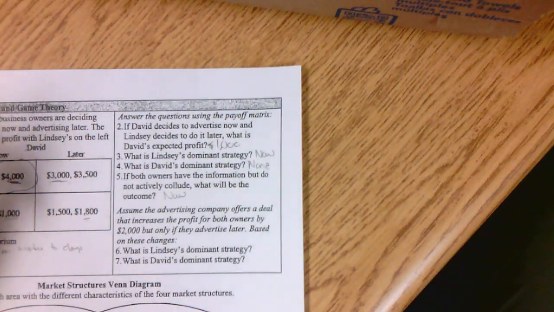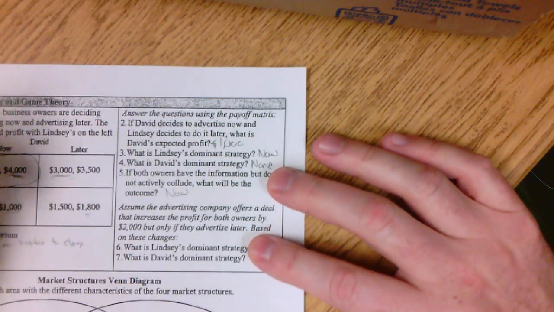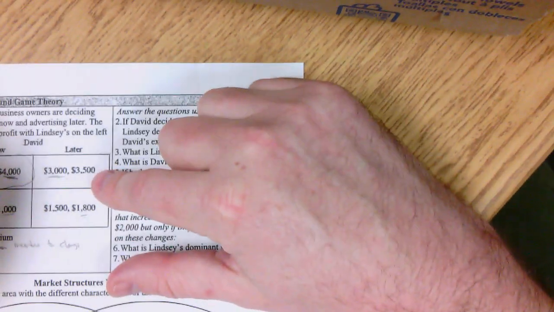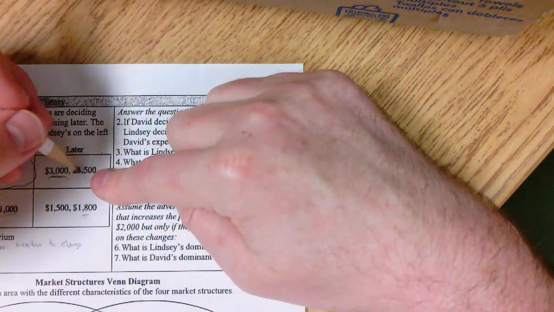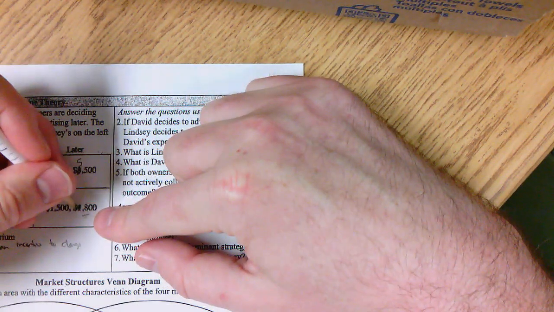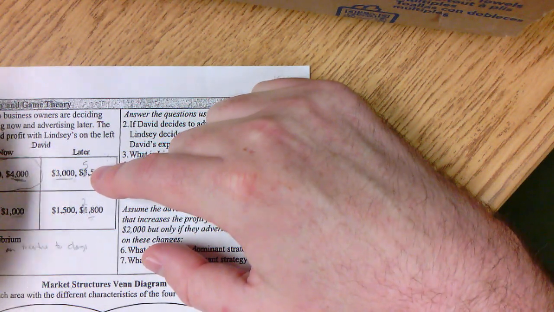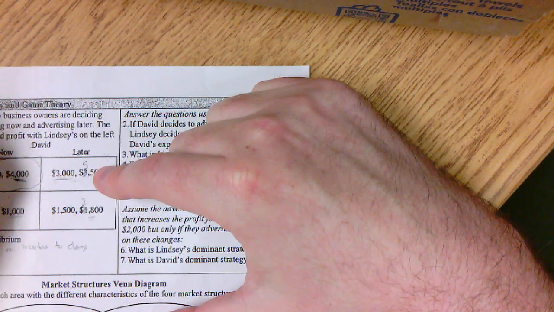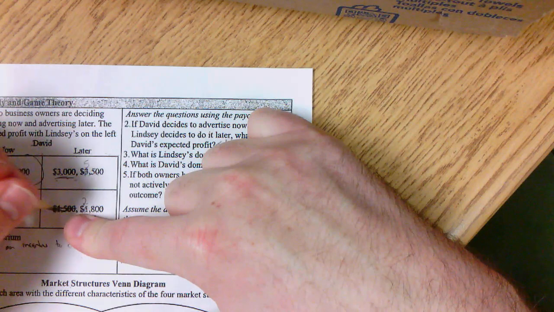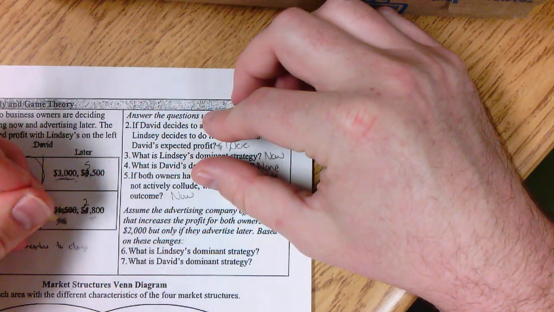Now, there's a little wrench in here. Assume that the advertising company offers a deal that increases the profit for both owners by $2,000, but only if they advertise later. All right, let's change our graph now. So if David chooses later here, now he can make $2,000 more. This would be $5,500. This would be $2,800. If Lindsay chose later, before her profit was $900, now it'd be $2,900. Later, instead of $1,500, it would be $2,500. Or how much more is it? 2,000. Yeah, so it'd be $3,500.